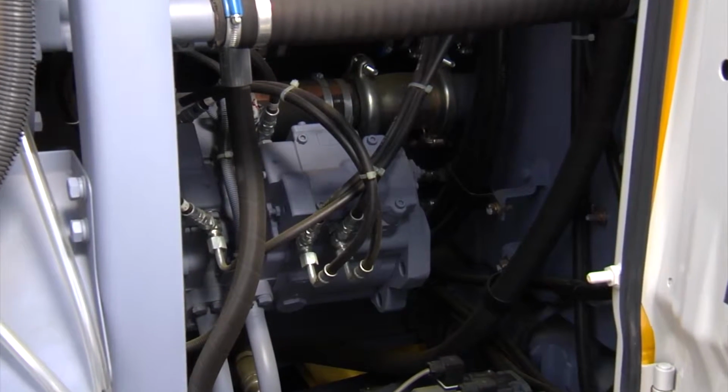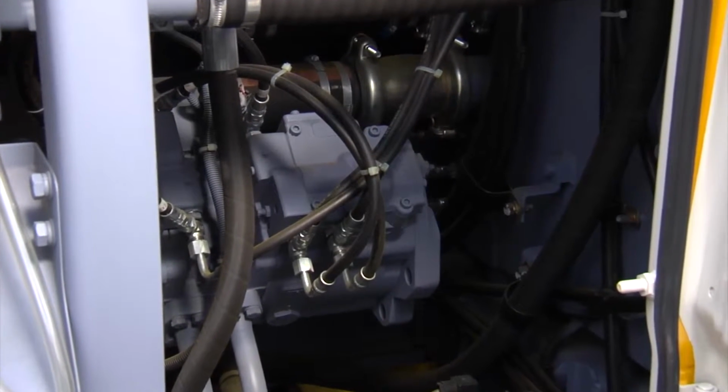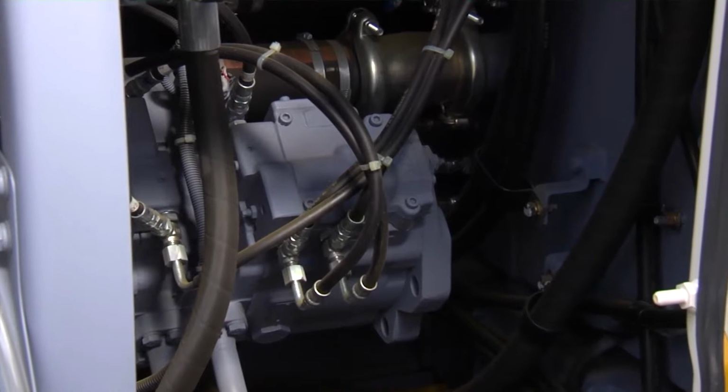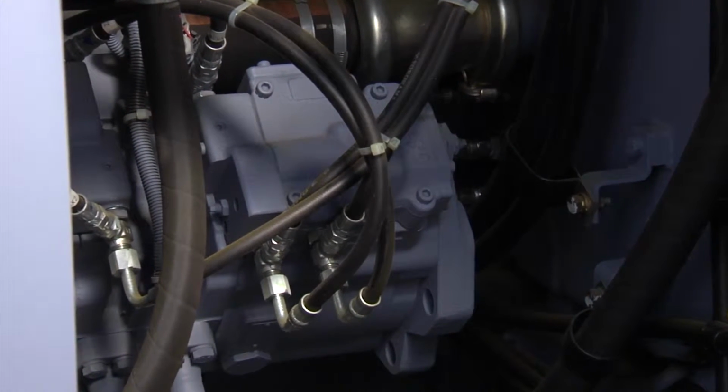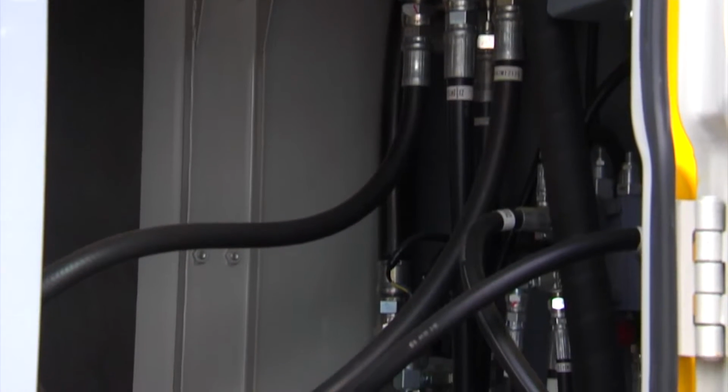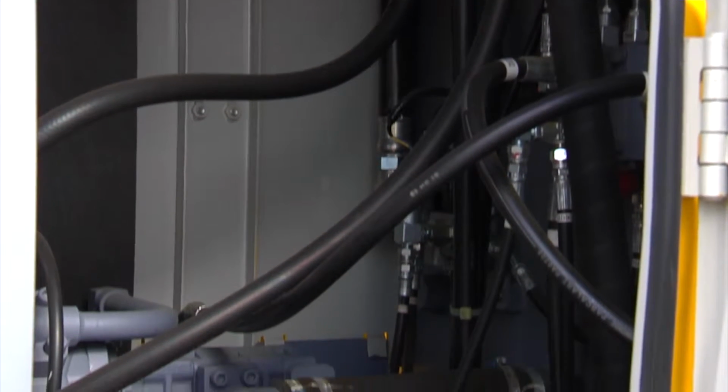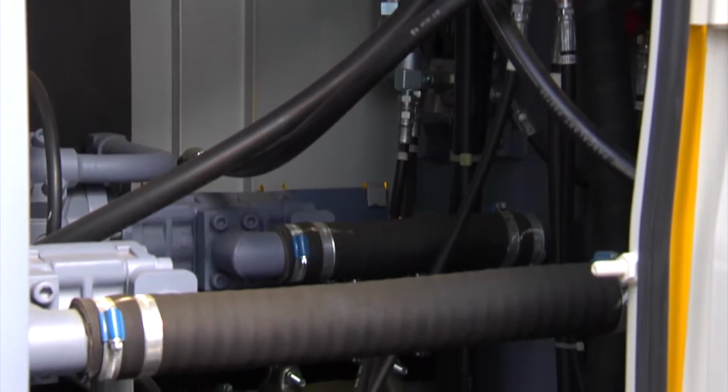Next is the main power divider with a visual oil level check sight glass that is used to drive the 3 Kawasaki main hydraulic pumps, free fall coolant pump, and primary control pump. These pumps are secured to the power divider and allow adequate spacing for routine maintenance.